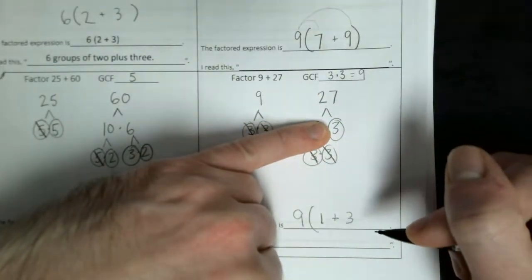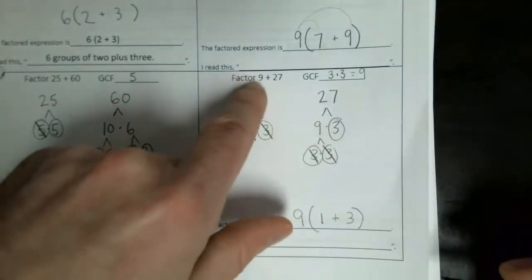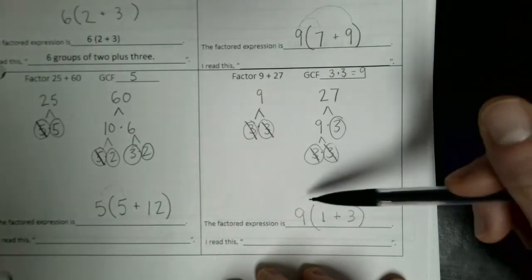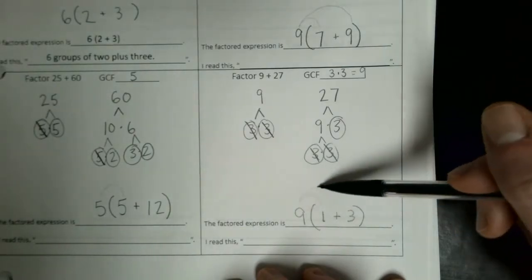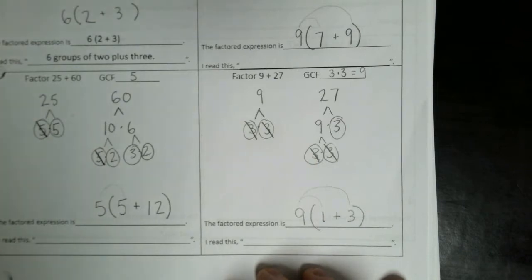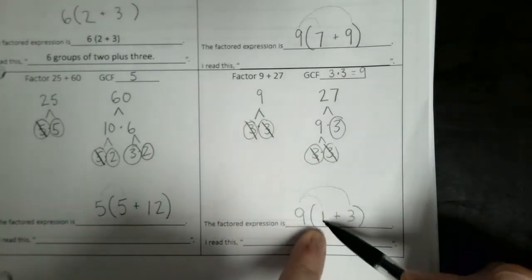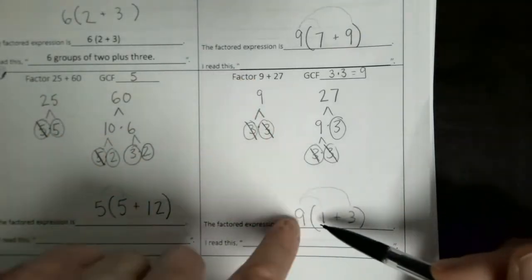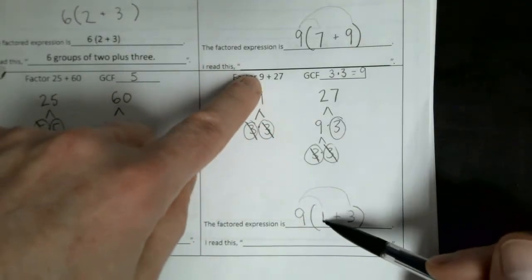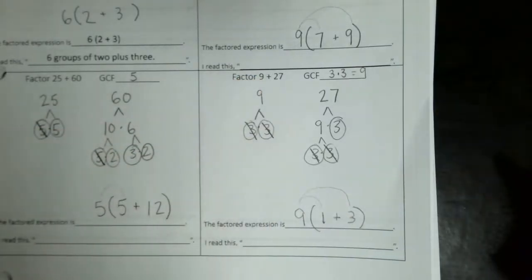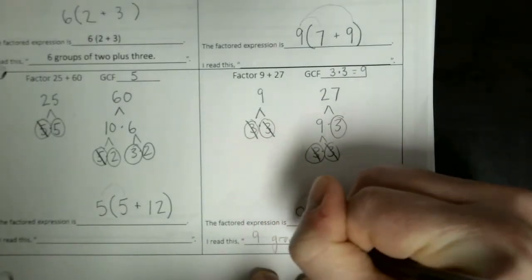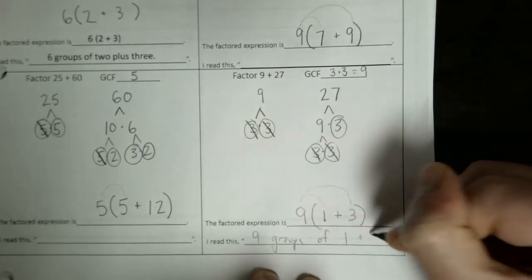3 in each group. Let's double check that to make sure we get 9 plus 27 back. 9 times 1, that's 9, of course. And then 9 times 3 is 27. So that checks out. If that was a 0, 9 times 0 is just 0, and 9 is not the same thing as 0. So we're making 9 groups. 1 per group from 9, 3 per group from 27. You could do this for the other ones, but 9 groups of 1 plus 3, if you wanted to write those.